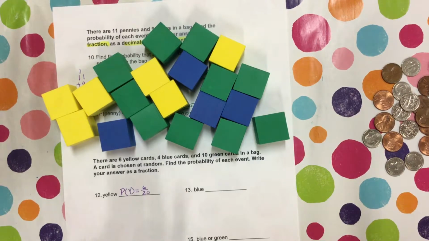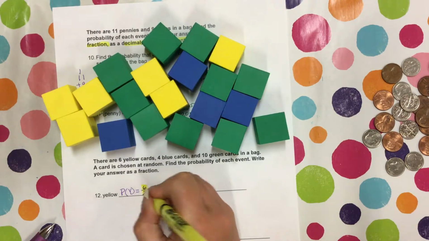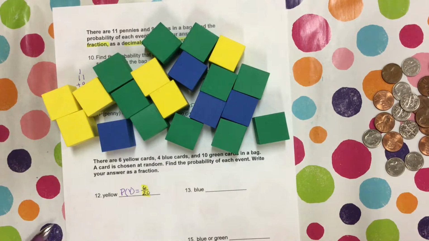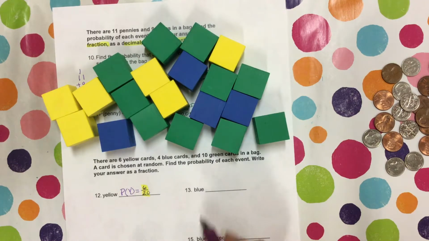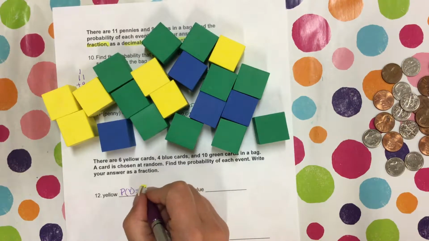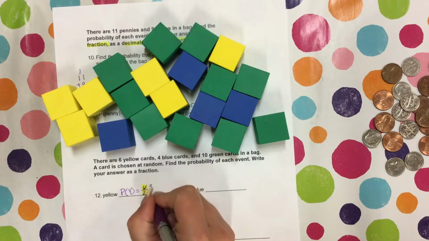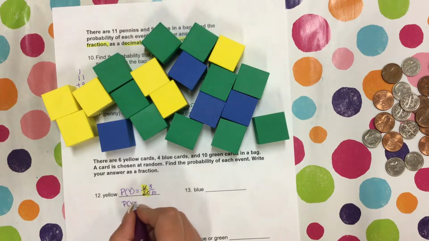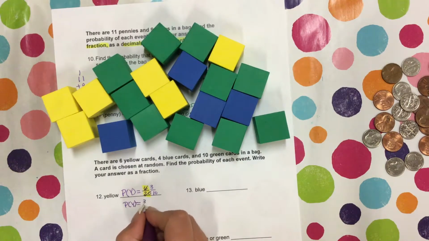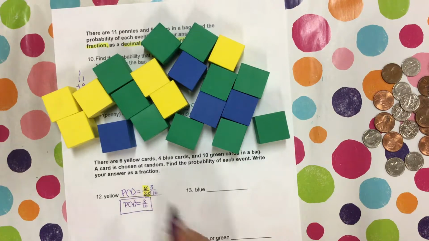Does anybody see anything? Do you see anything about this lovely fraction? Yes. This can be simplified. We have to remember to simplify these. So what goes into both 6 and 20? 2. You're perfectly right. So that means 2 goes into 6 3 times, and 2 goes into 20 10 times. So that means our probability of picking a yellow will equal 3/10. Okay? Right there. Boom, shakalaka.